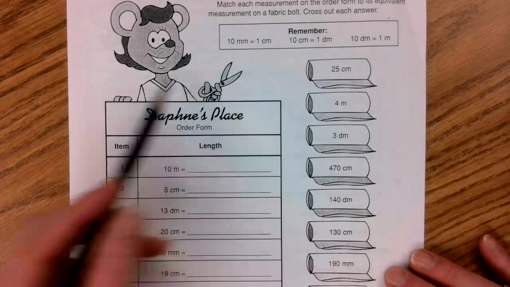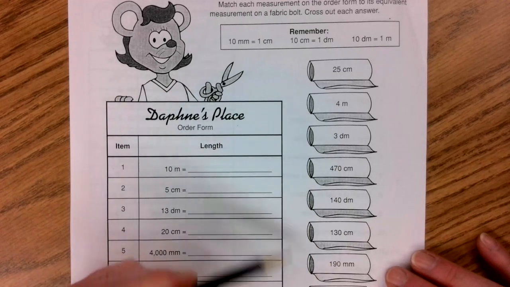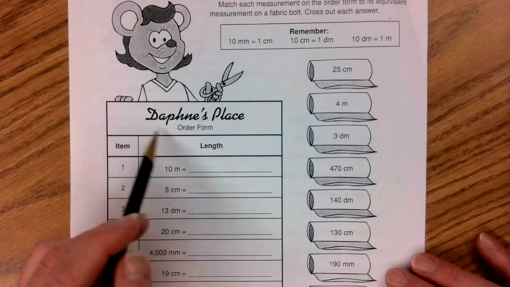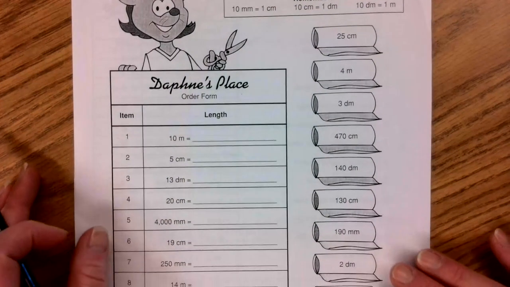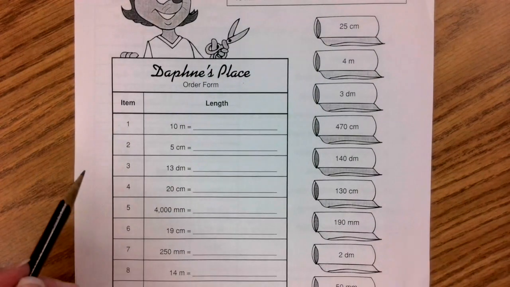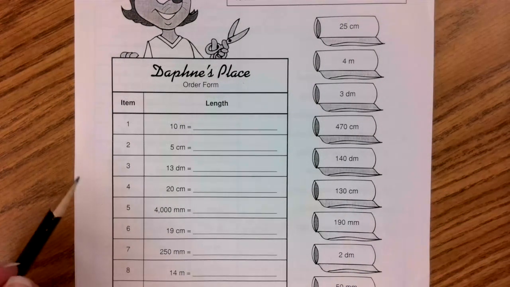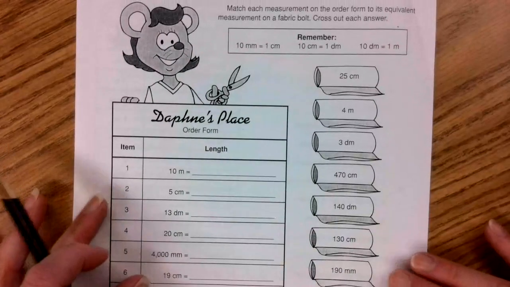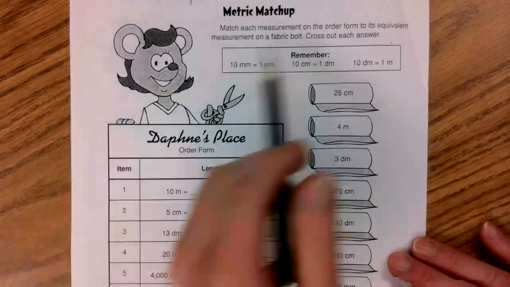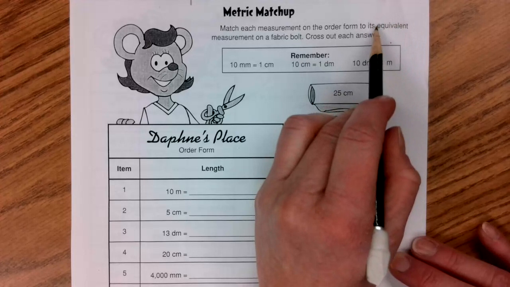We'd often do order forms like this, where people would put in orders out of special books also that they needed. So we'd make order forms for them as well with all the materials that they needed to make a dress or something. So let's get started. Remember that equivalent means equal.